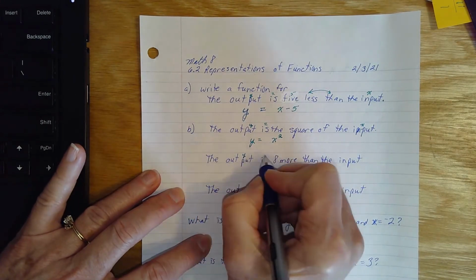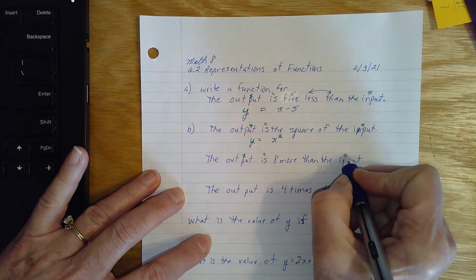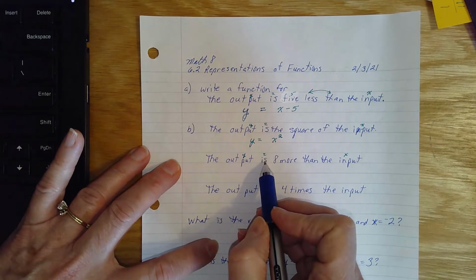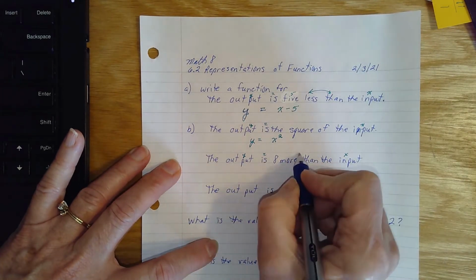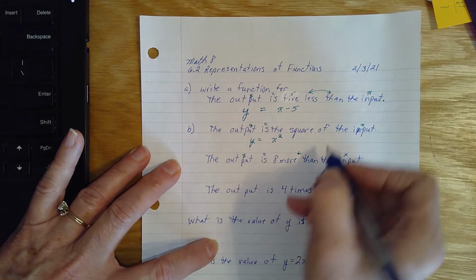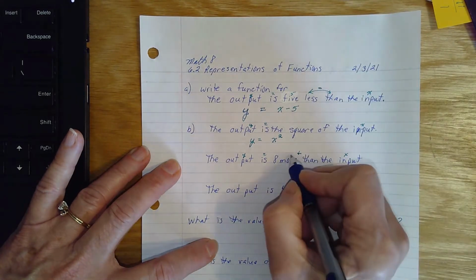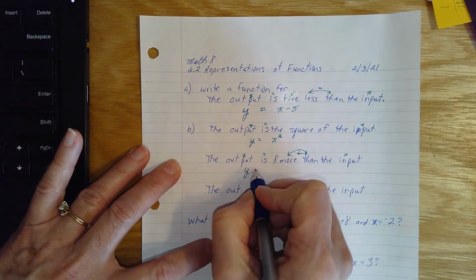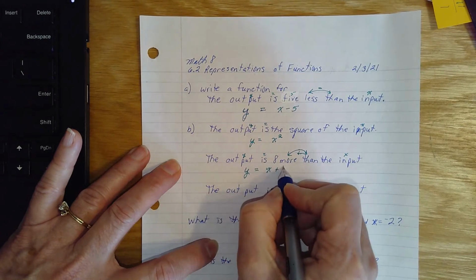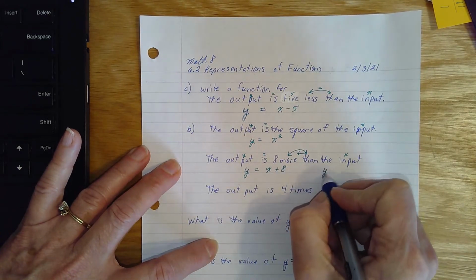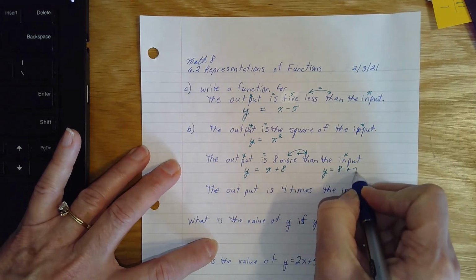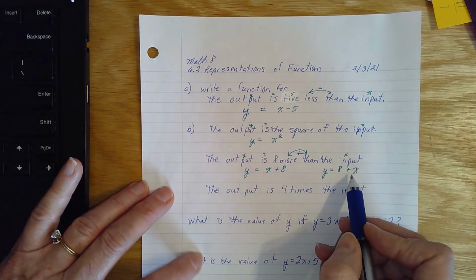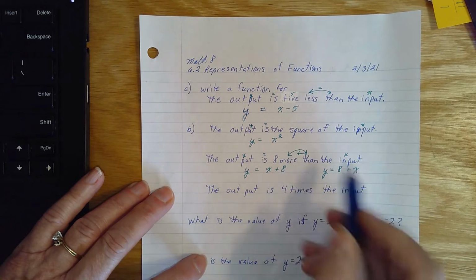The output is 8 more than the input. So you'll notice I'm putting the variables above, or the symbols I need above. Y equals, more than means adding. Up here I should have said less than means subtracting, but more than, like less than, also means you switch the order. So y equals x plus 8. We could have actually written this as y equals 8 plus x because of the commutative property of addition, but it's probably a good idea to remember more than and less than switches the order.